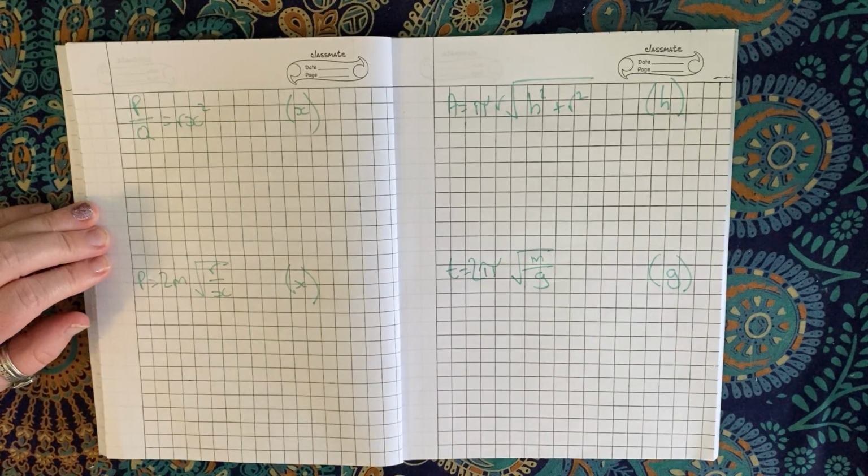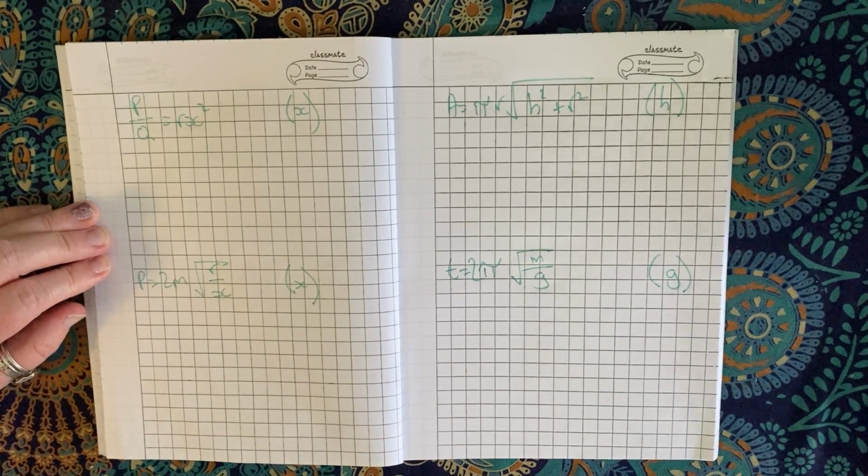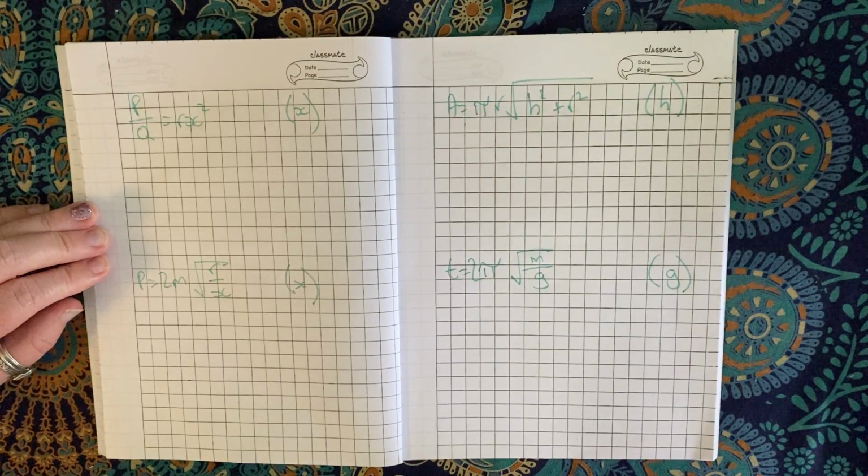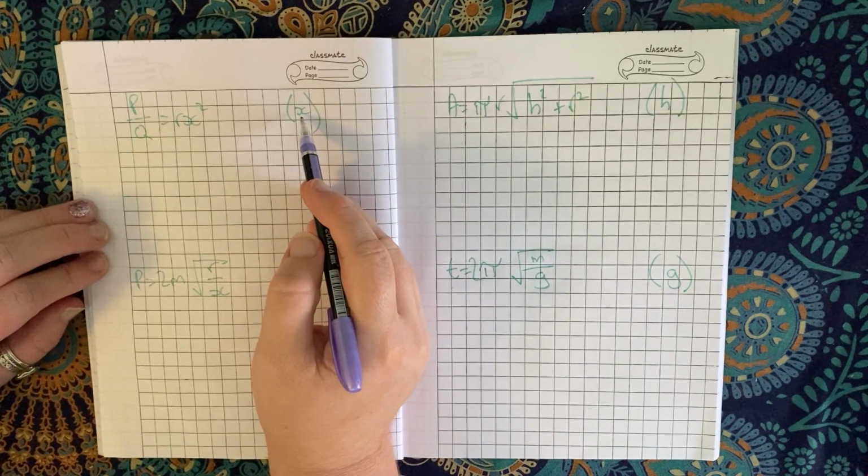Today we're going to look at transposing algebraic equations again, but we're going to do harder versions. So this time we have squares and square roots, and they are just the opposite of each other. So for this first one, we're going to get x by itself.